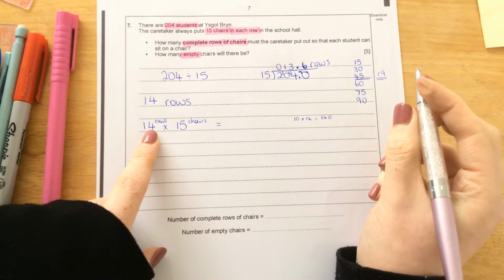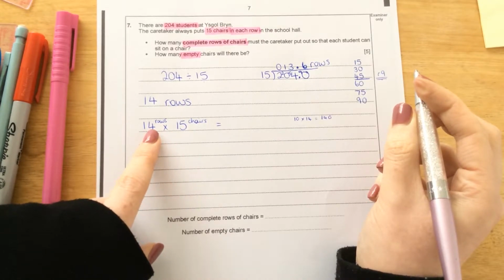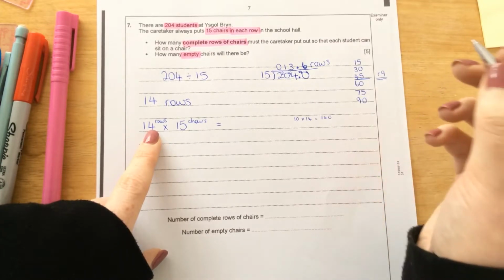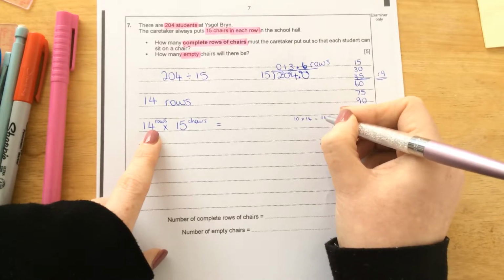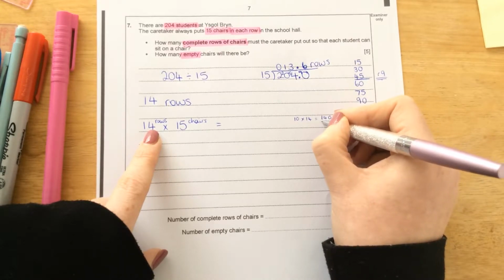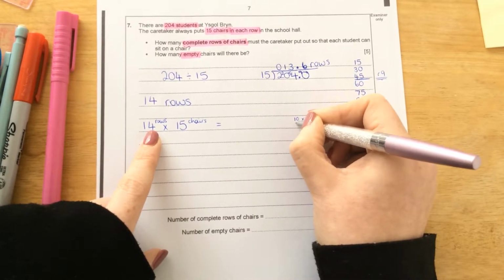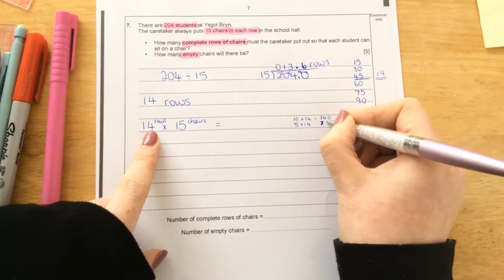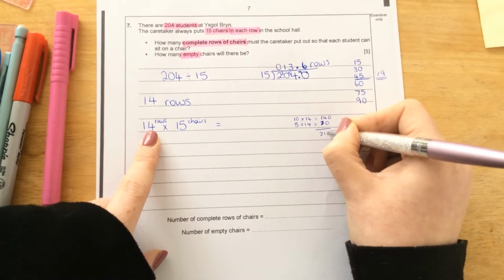Well, 5 times 10 would be 50, 5 times 4 would be 20, add them together would be 70. Then I add them together, so that will give me 210.